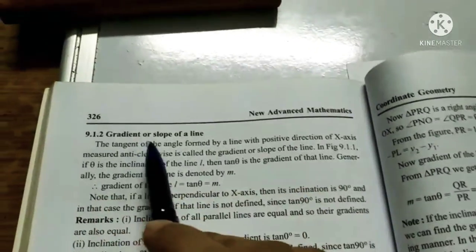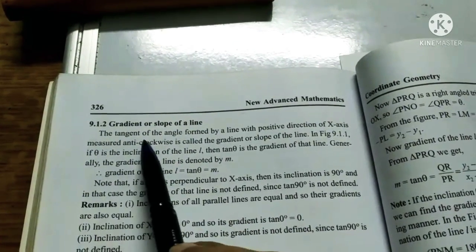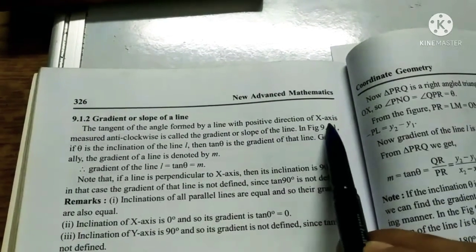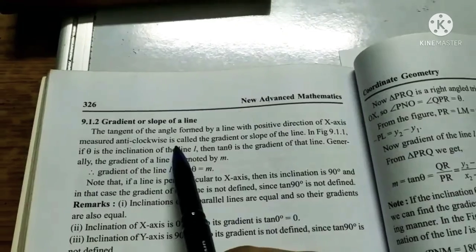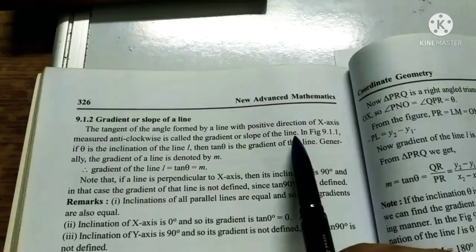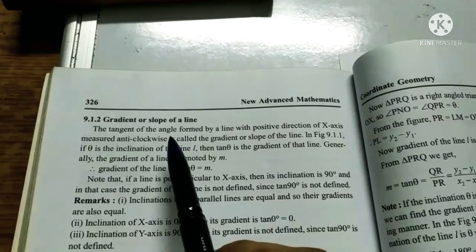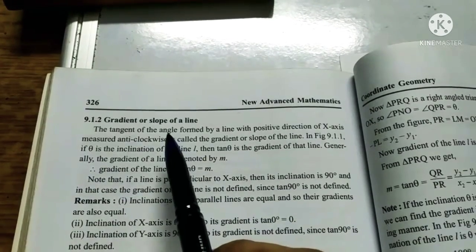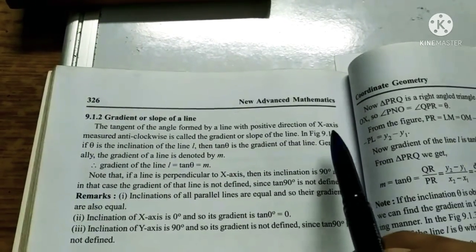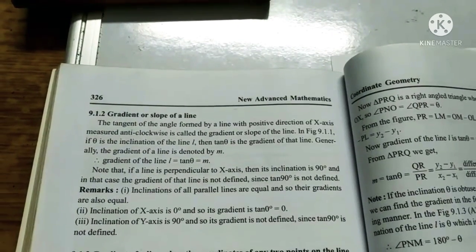Next, in here you see gradient or slope of a line. The tangent of the angle formed by a line with the positive direction of x-axis measured in anti-clockwise direction is called the gradient or slope of the line. Tangent of the angle, that means tan theta, of the angle formed by the line with the positive direction of x-axis measured in anti-clockwise direction is called the gradient or slope of the line.